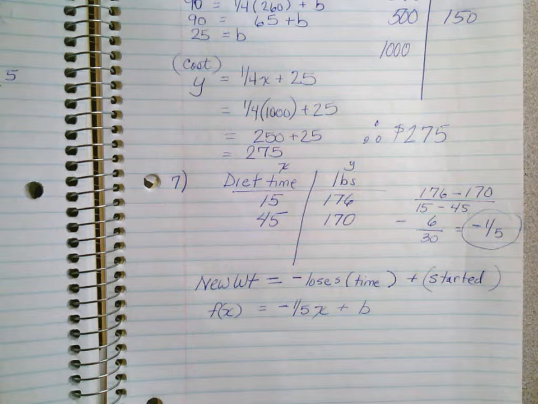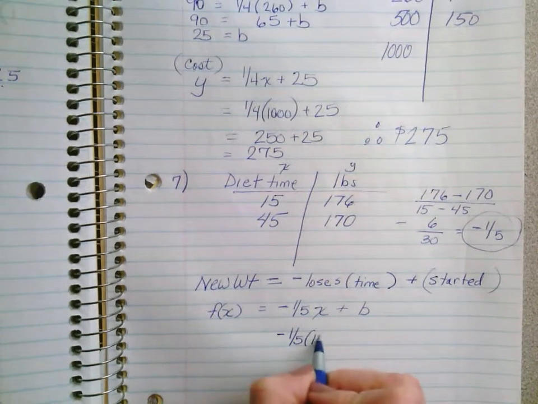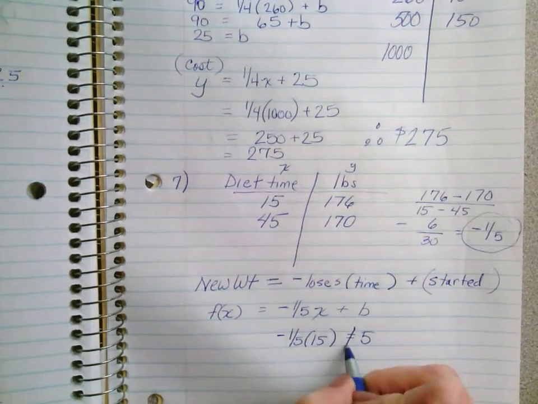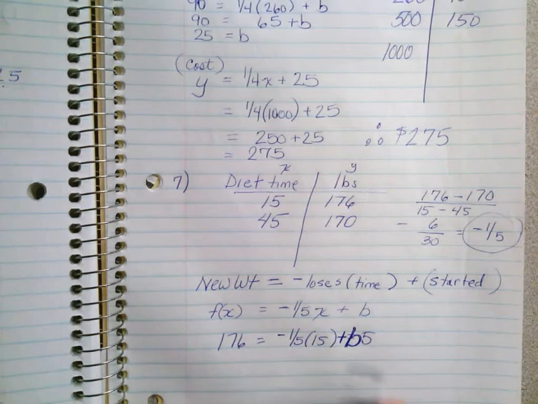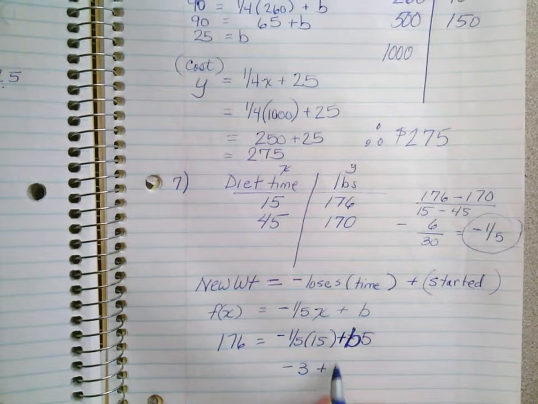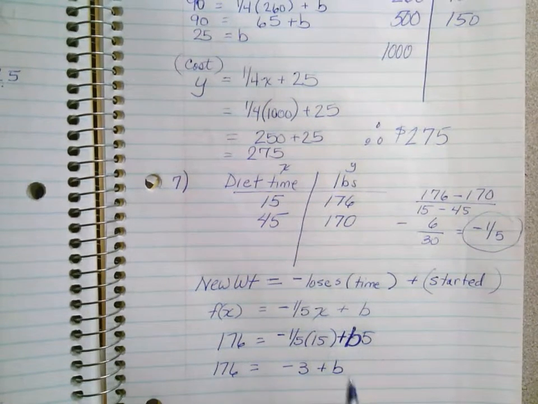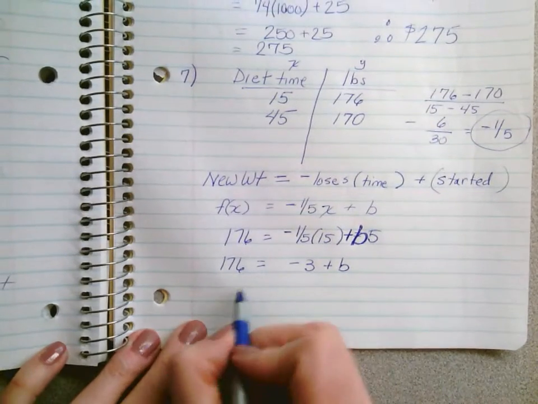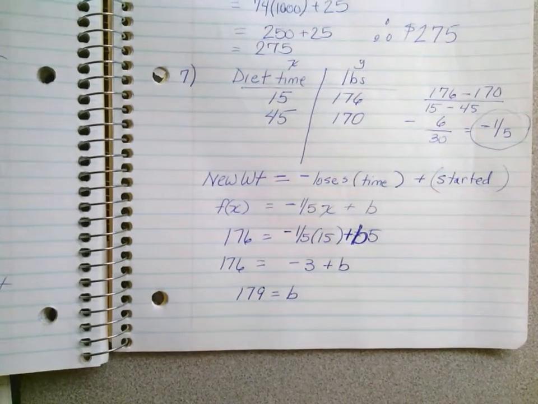We can use either set of coordinates to solve for B and then extrapolate our answer. You guys want to do 15 and 176? All right. We'll do negative 1/5 times 15, added to B, is equal to 176. So is that negative 3? Am I right so far? Yeah. Sorry, thank you, Percy. Add 3, and you should have a B value of 179, which means he started out at 179 pounds.